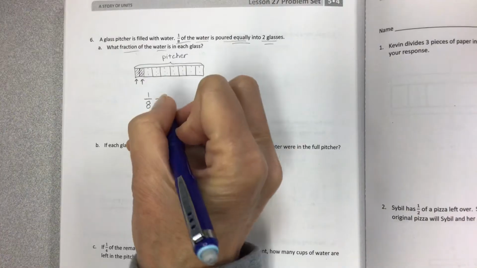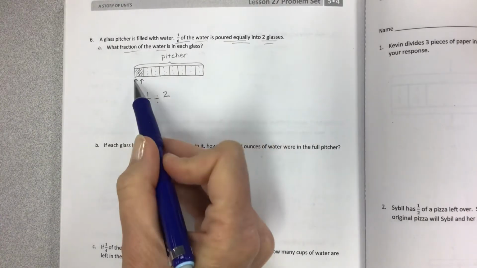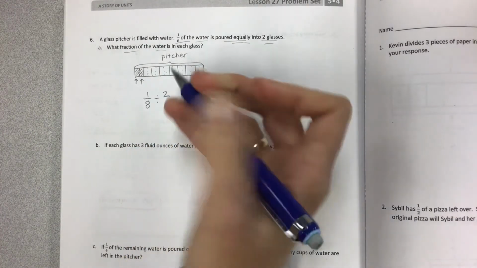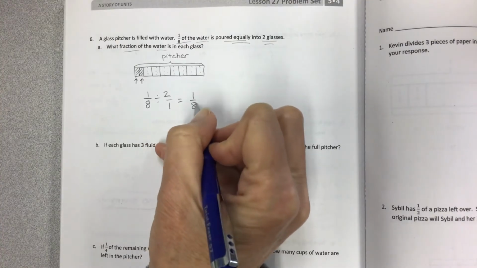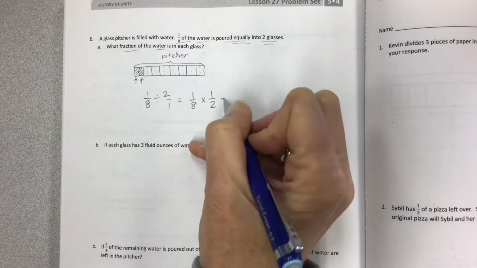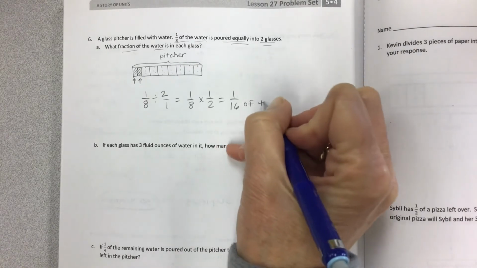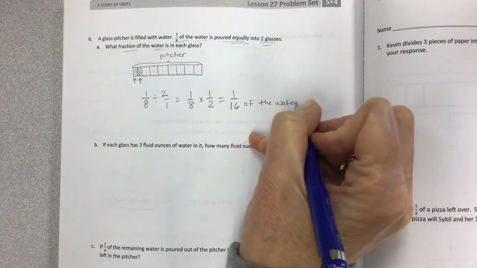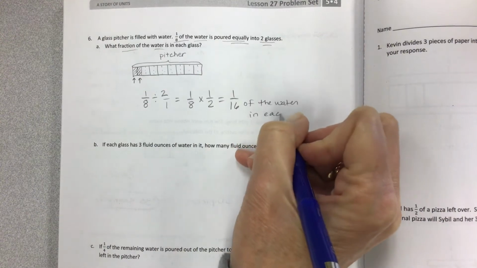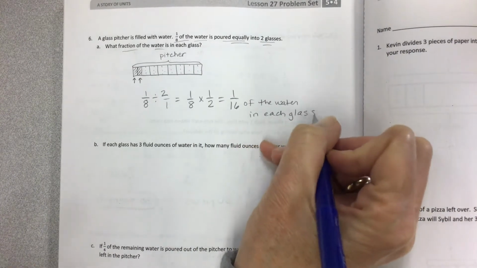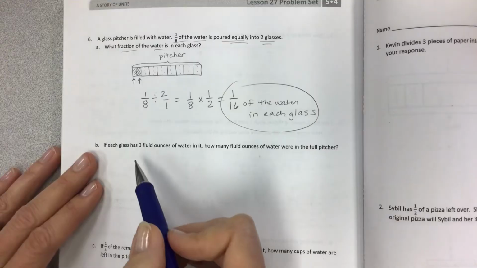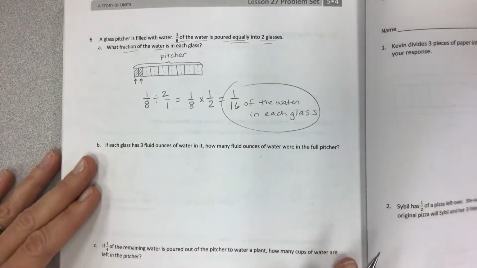So it's 1/8 that's divided by 2. 1/8 divided into the 2 pieces. Keep this, multiply by the reciprocal, and you get 1/16 of the water in each glass. Okay, now that's your fraction. But of course, there's more.